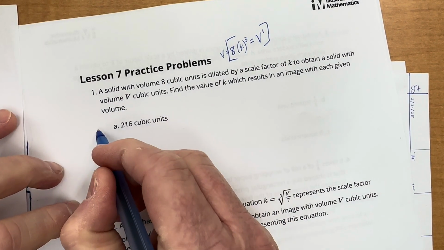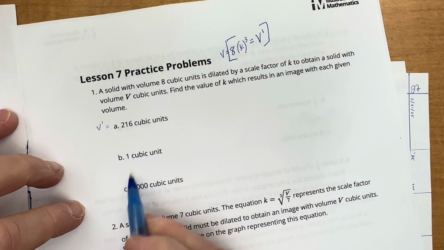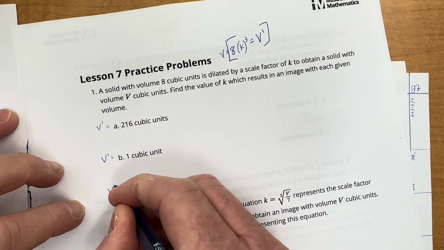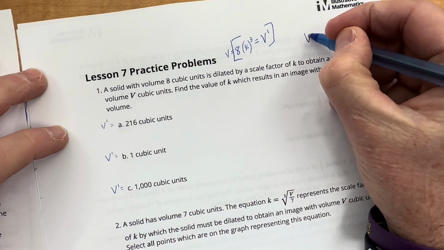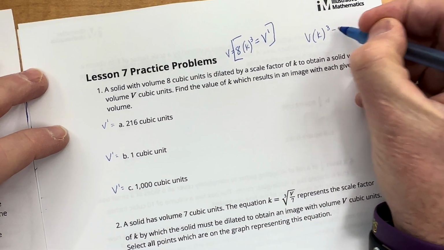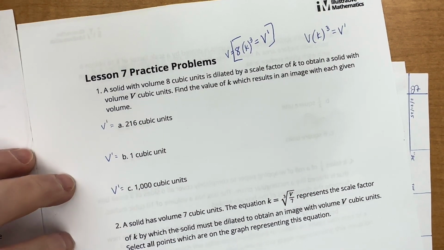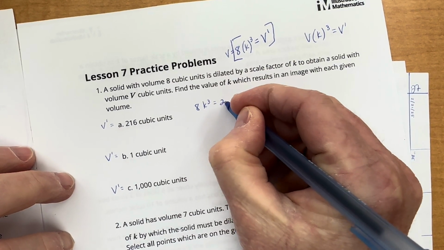Now V prime is going to be 216 and then 1 and then 1000. So these are all V prime. Okay, so this is the equation you need. V times K to the third power equals V prime. All right, so 8K cubed equals 216.